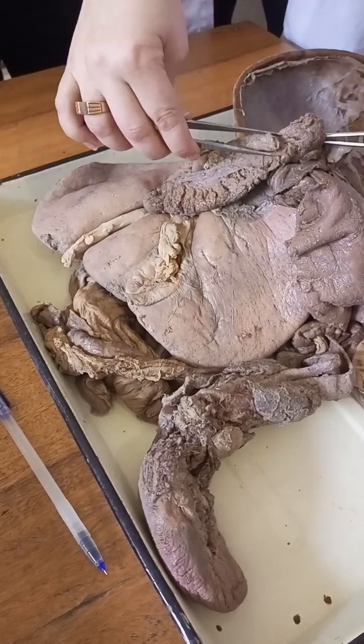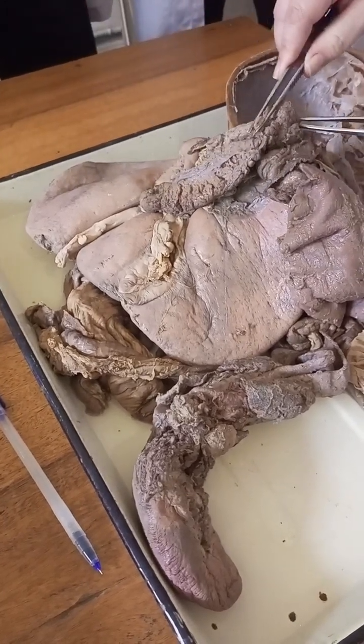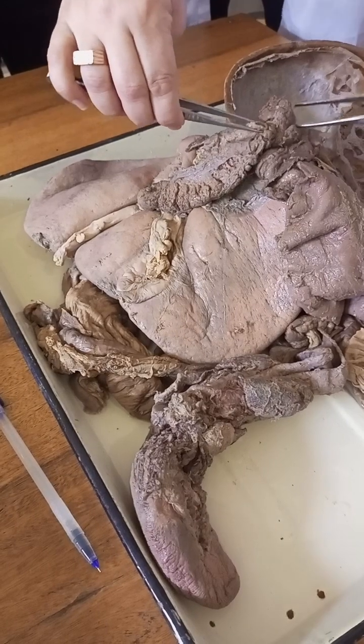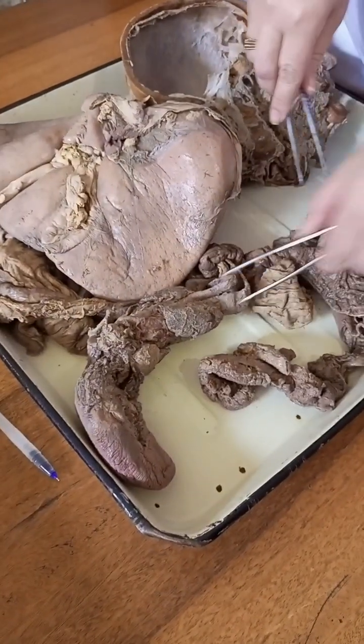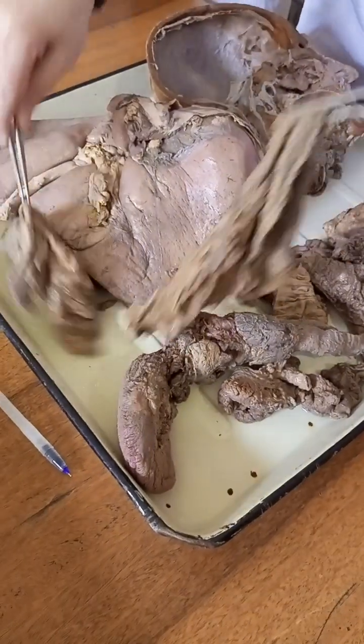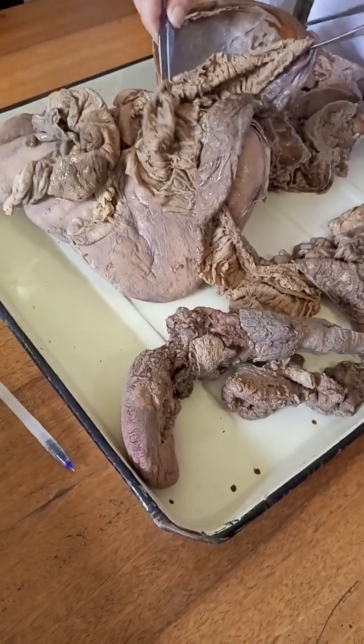Here is the pancreas. Behind it, a duct is visible. Look, it is the duct. It is the common bile duct, by the way. So, let's understand what else she gave us.